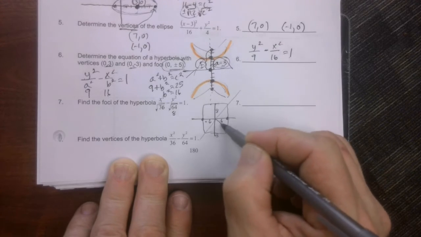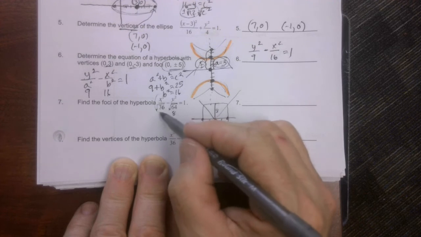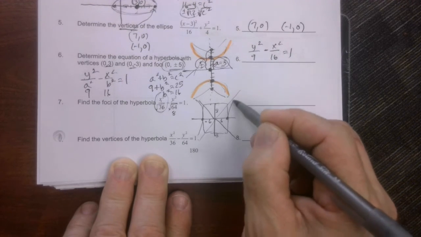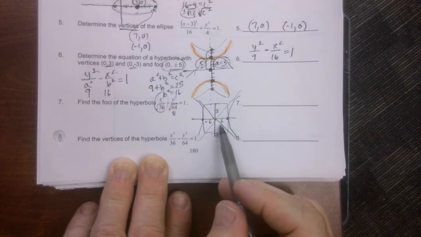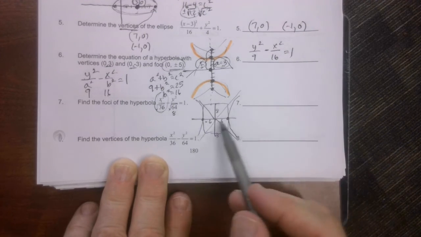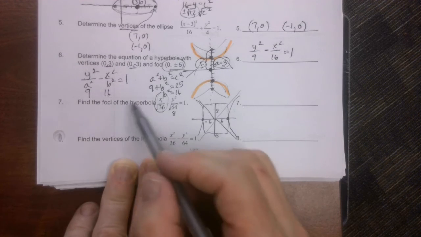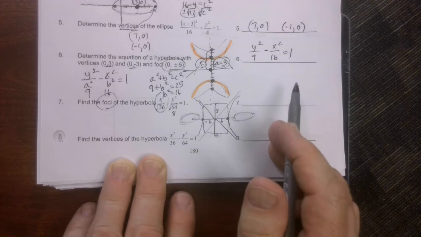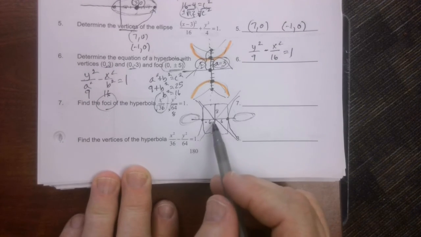drawing my diagonals. And because it starts with x squared, I know it's going to eat, if they were Pac-Man, they would eat the x-axis. So it's going to look like that. And you need to know generally which way these hyperbolas are facing, because the foci are going to be somewhere here and somewhere here. So that helps us with our final answer.